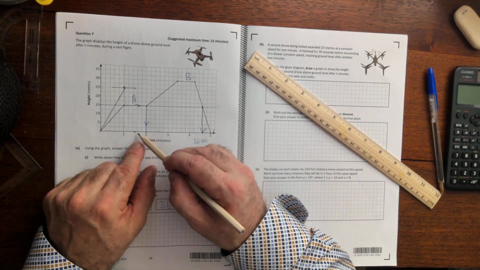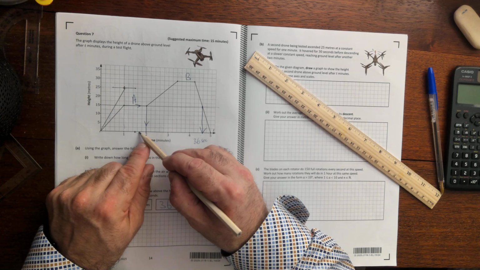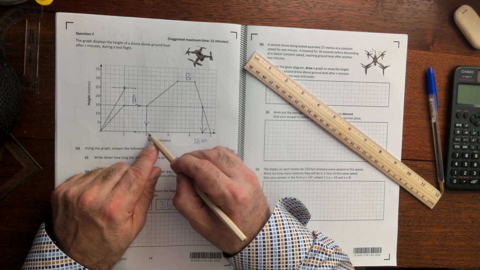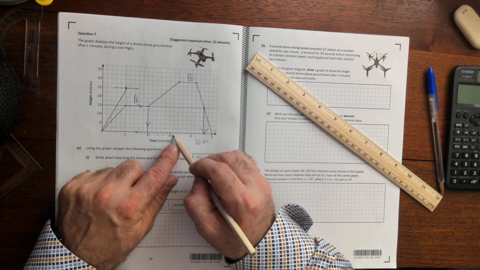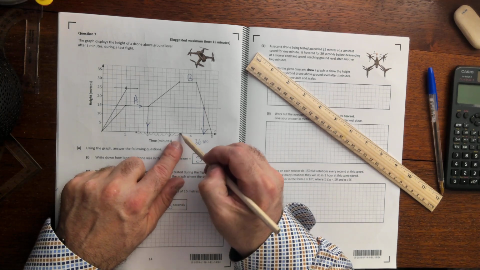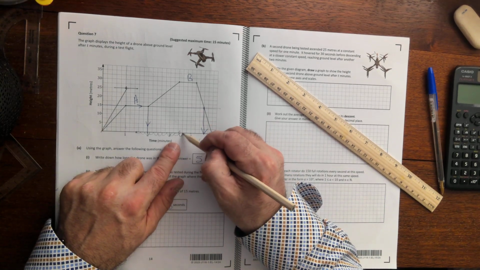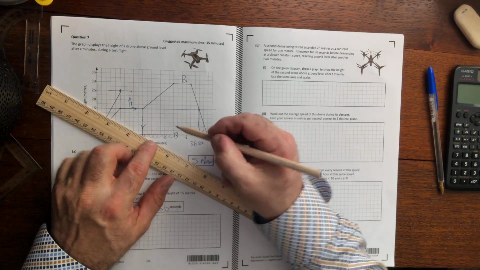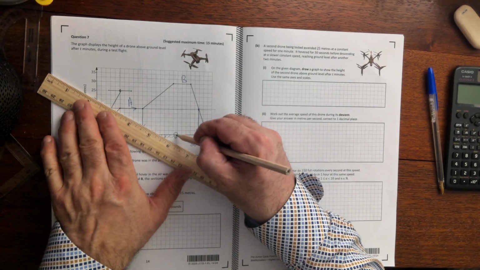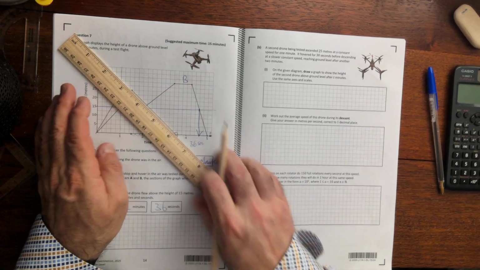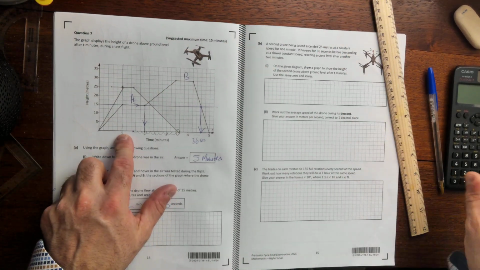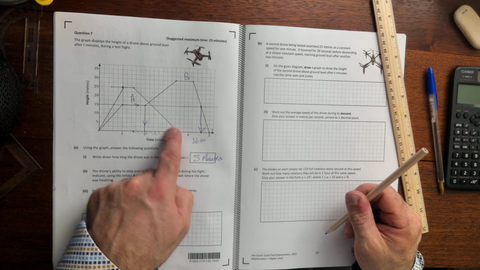So let's go forward 10 boxes. 1, 2, 3, 4, 5, 6, 7, 8, 9, 10. And it'll end up in there in the middle. So I sometimes put a dot with a circle around it. It's a way of really making a clear dot. Okay, and I'll draw that up there. So this is the second drone.